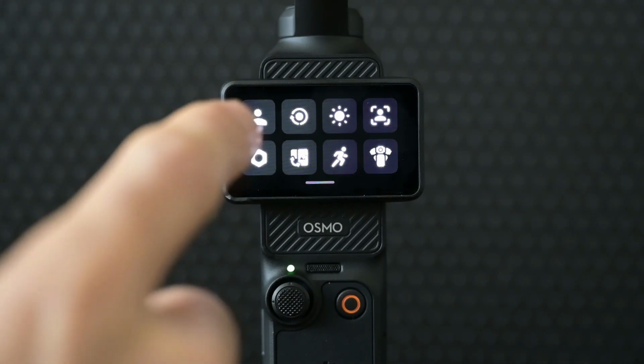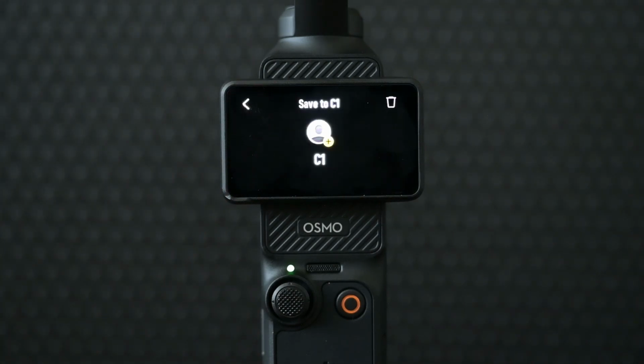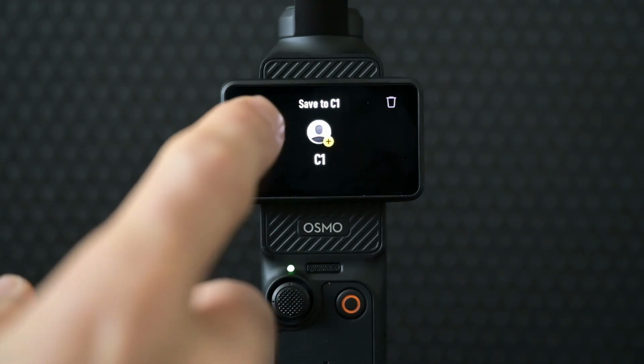The first thing we're going to see here is our custom menu mode. This is where you can save up to 5 custom settings. So if you don't want to have to change things every time you come in and you know what you like to work with, then you can set those up and quickly access them.